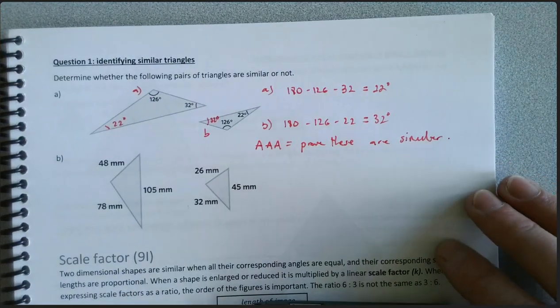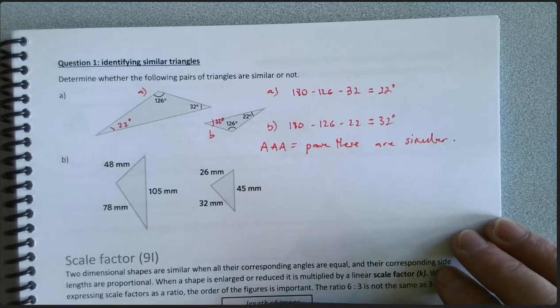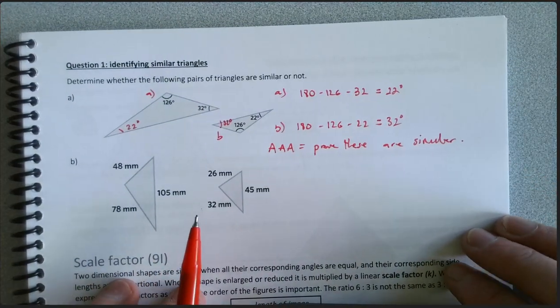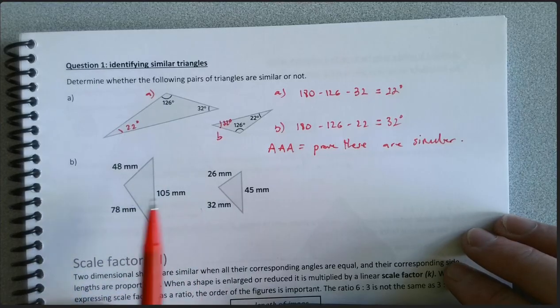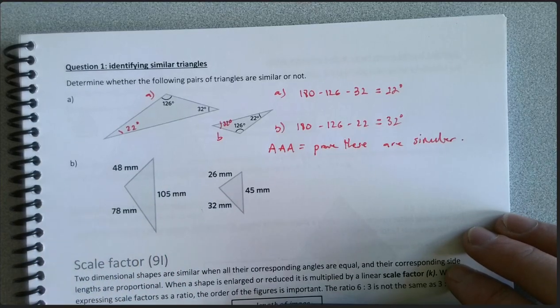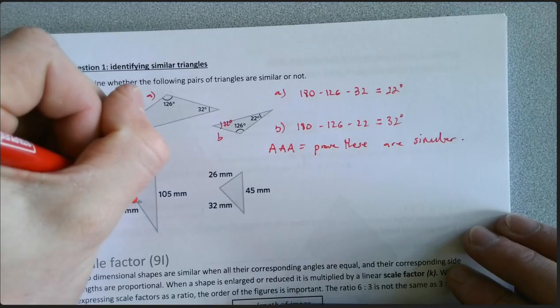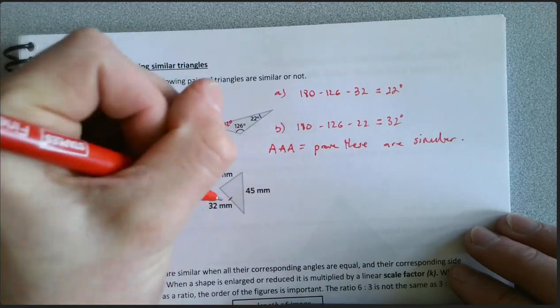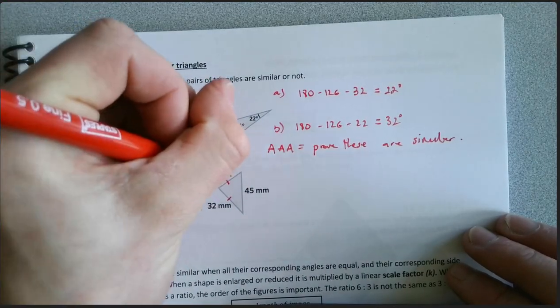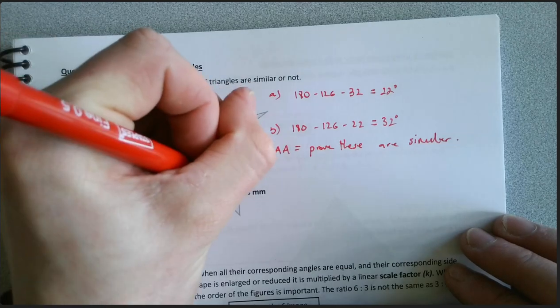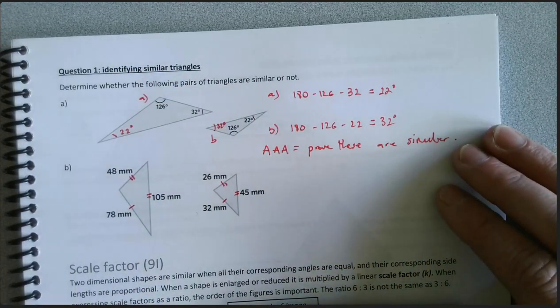Right. This one, what are we using for this one? Side, angle, side. So the first thing we do is we need to pair up these sides, right? This side matches with this side. This side matches with this side. This side matches with this side. Now, big over little, remembering that makes it easier.